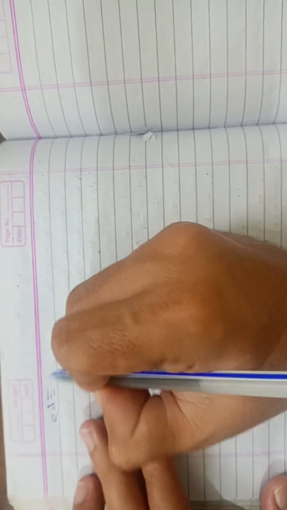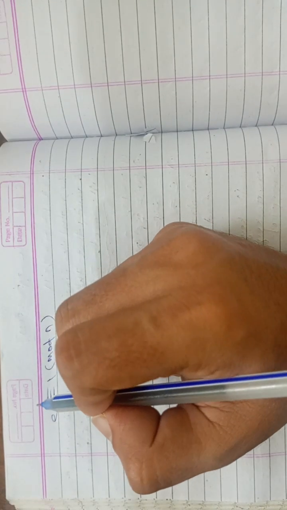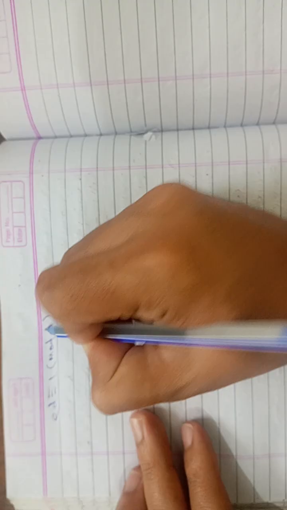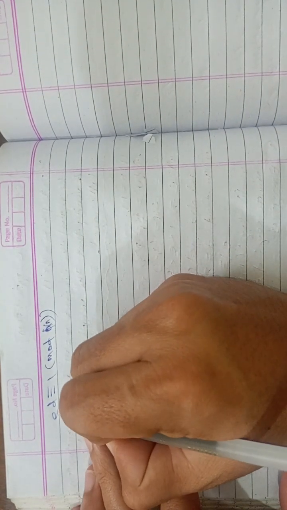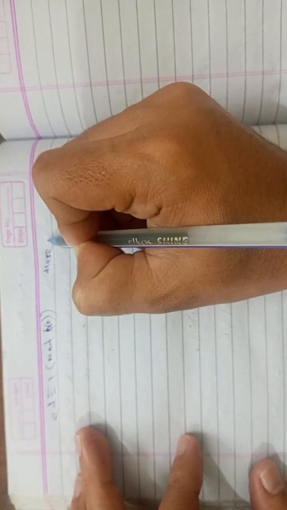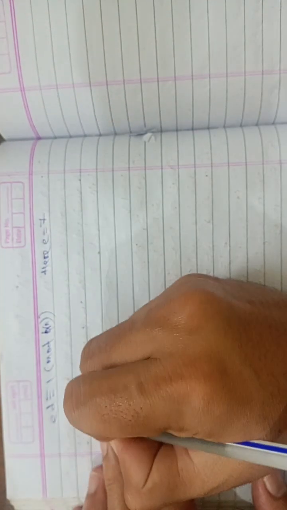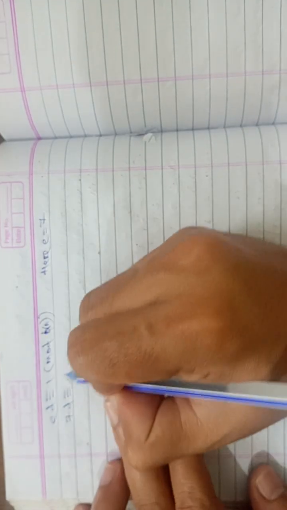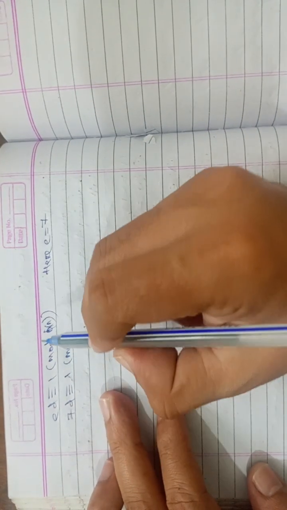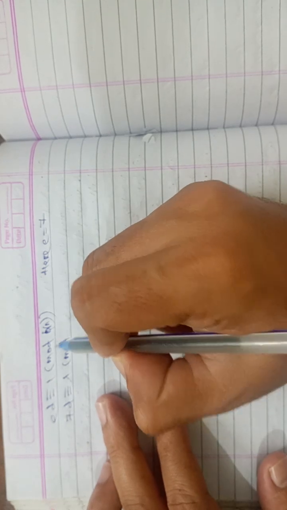Then we have to find the D value. For that we know by the formula ED congruent to 1 mod phi n.